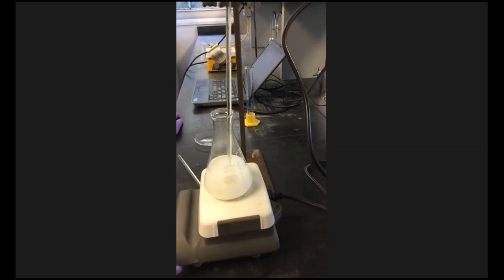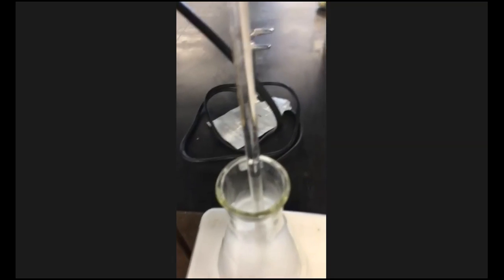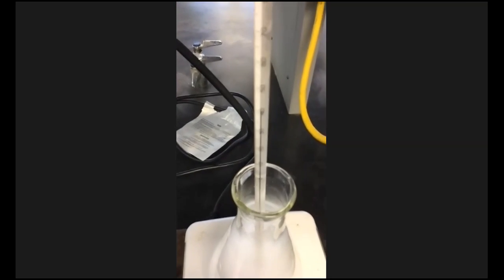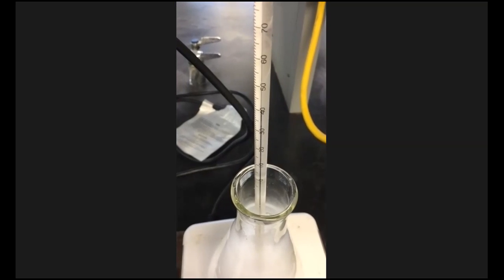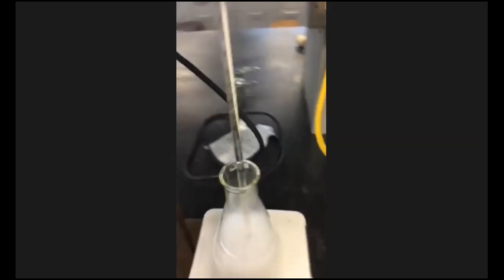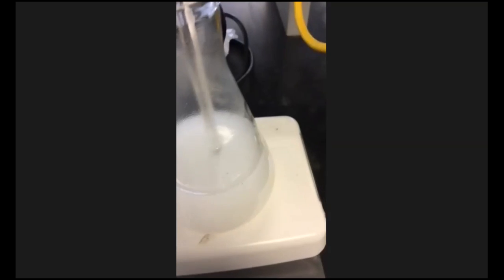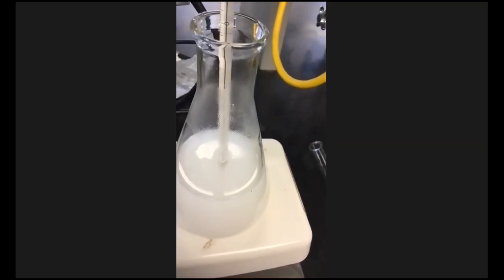All right, so right now we are at, and hopefully you can read this thermometer. You can see the mercury going up in it. Right now we're at about 42 degrees Celsius. So that's good. And you can see the water starting to condense on the side of the flask, right?